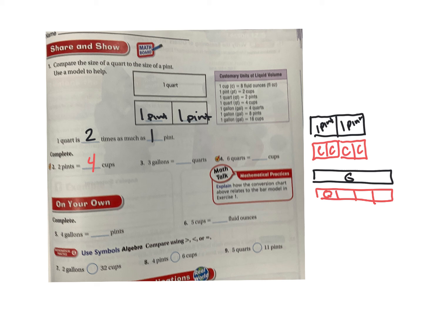There's our quarts. So we have 4 for 1 gallon. 4 times the 3 gallons, because they want 3 gallons. They said we'll do 4 times 3, and that is 12 quarts. Hopefully you're seeing how this relates.